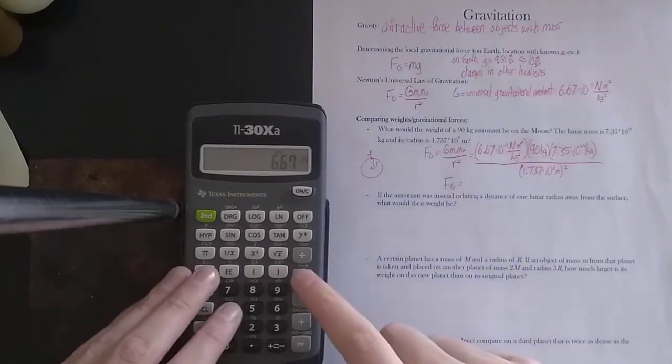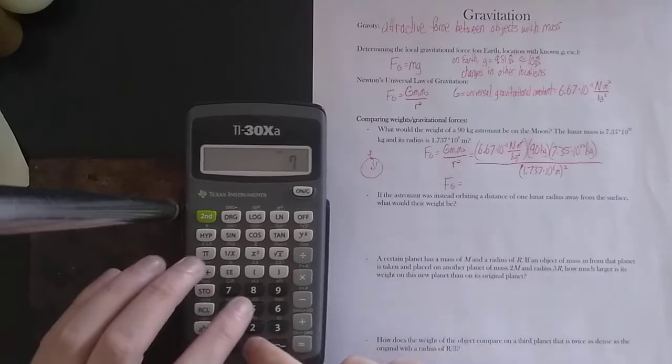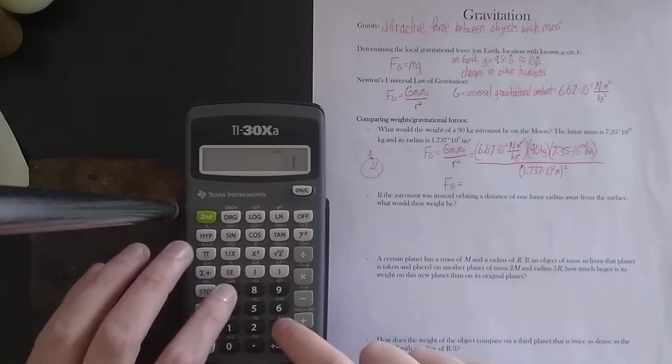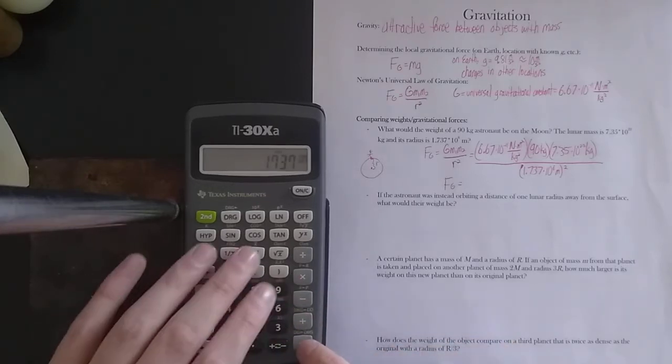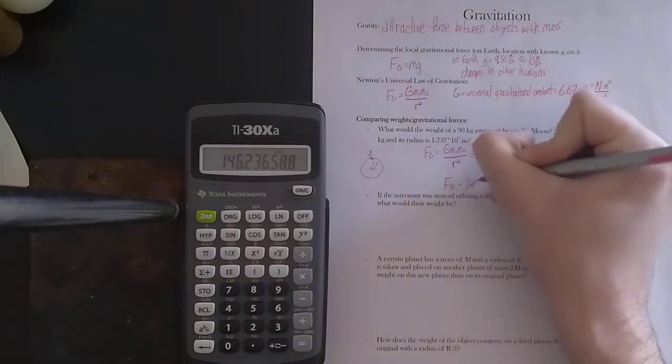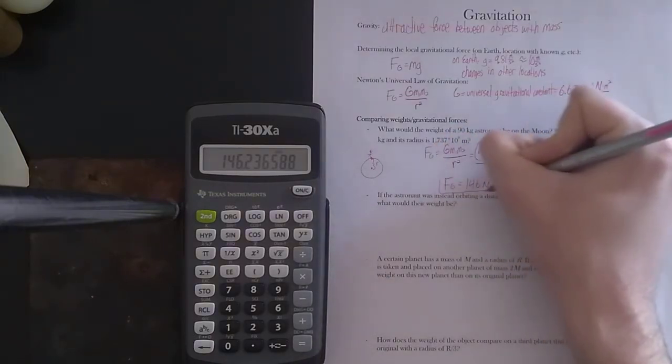6.67 times 10 to the negative 11th times 90 times 7.35 times 10 to the 22nd divided by 1.737 E6, square that, equals, we get about 146 newtons.